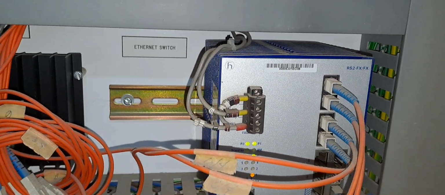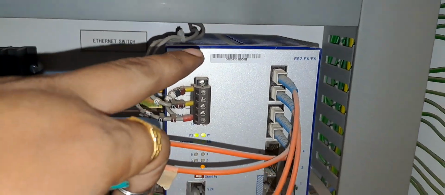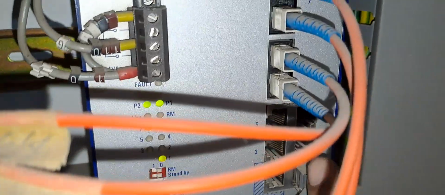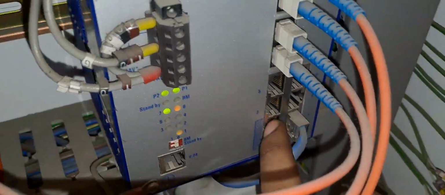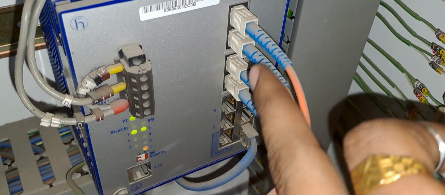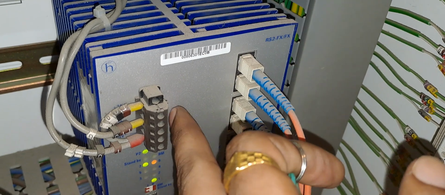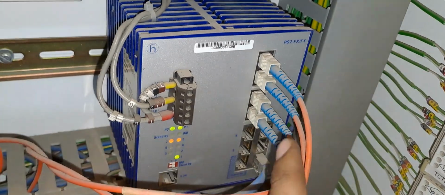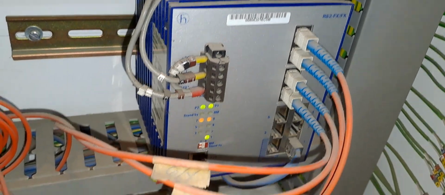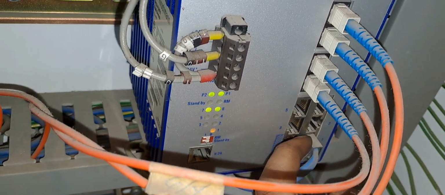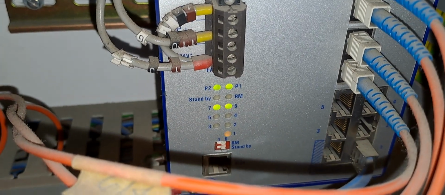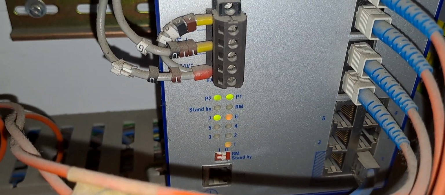Now this is the network switch. This is Ethernet switch, network switch. Here you can see there is a LAN cable connected. Ethernet cable is connected here, and from here optical fiber cables are coming out. So this Ethernet switch is connecting this panel to some remote panel or to the engineering station. Here you can see this Ethernet port is connected. The ports are all blinking.